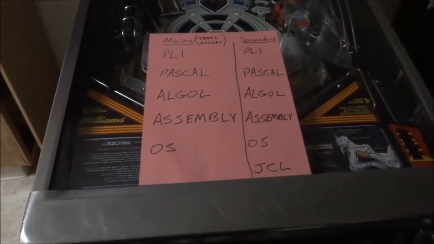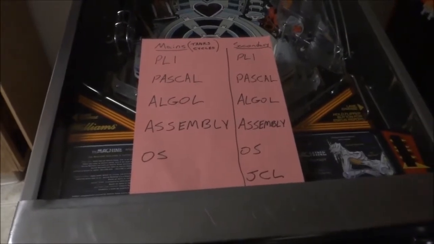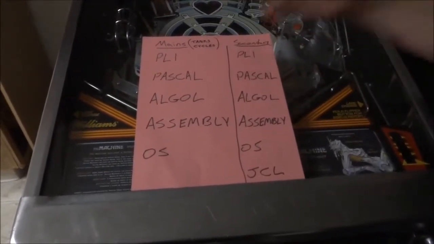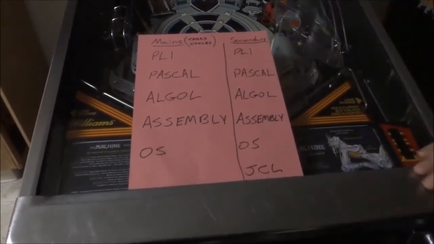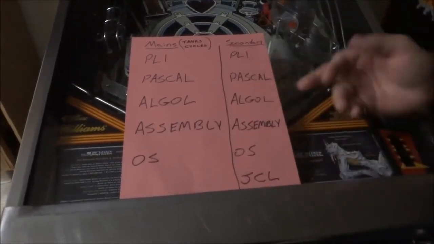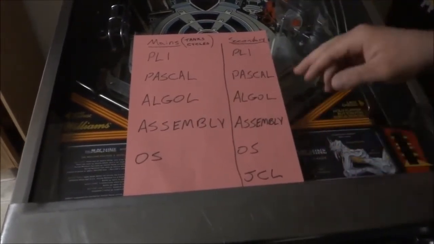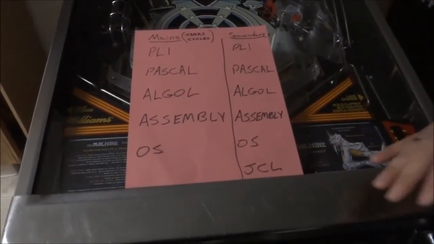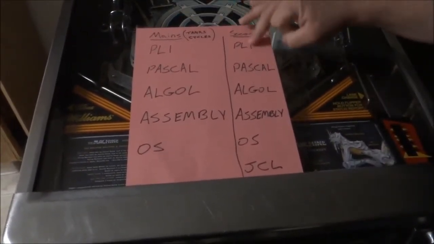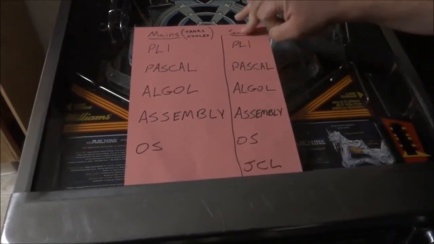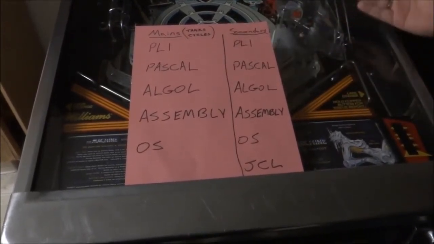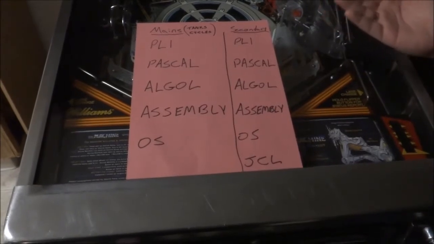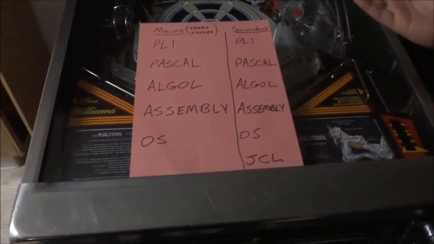After PL1 slash JCL, the next level is going to be Pascal slash PL1 secondaries. And it just goes in that whole order, Algol, then Algol slash Pascal, and it just keeps repeating. Eventually, you will get back to PL1 slash PL1, and that is at the end of one complete loop. That usually happens somewhere around 500,000-600,000 points.